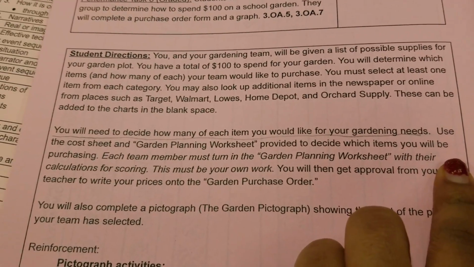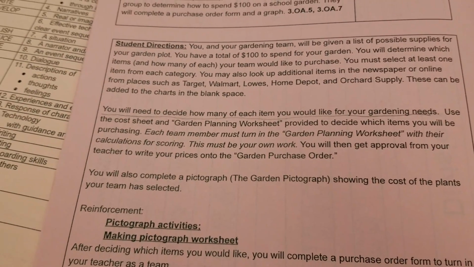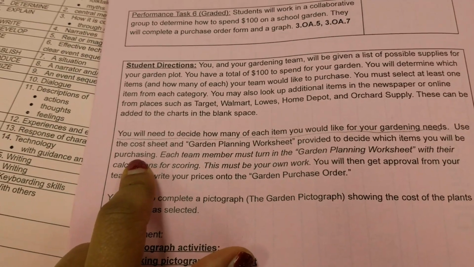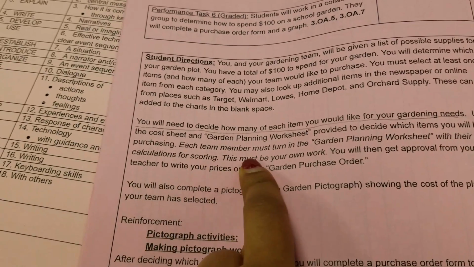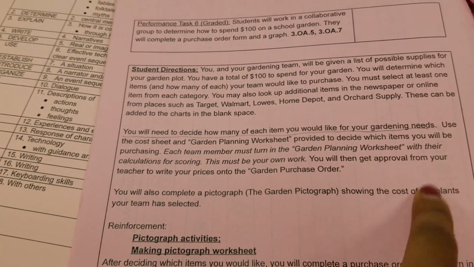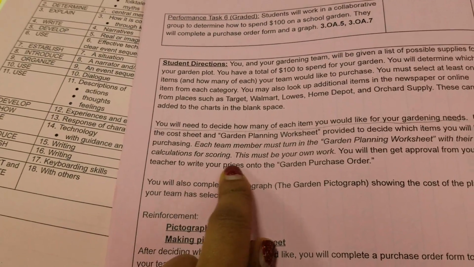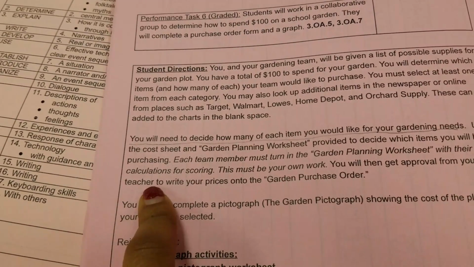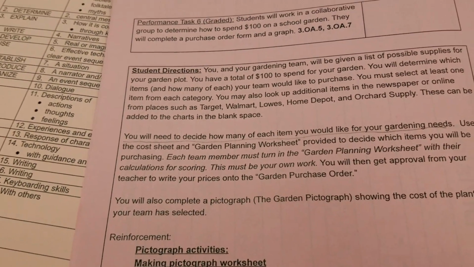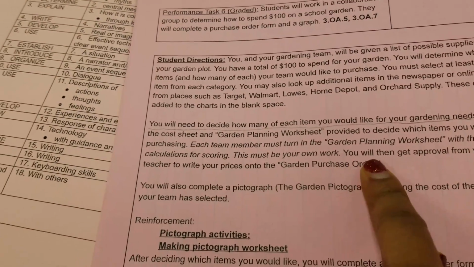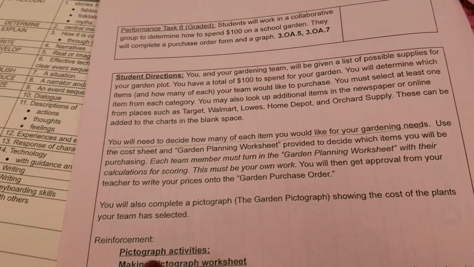So let's go back to the directions. Use the cost sheet and garden planning worksheet provided to decide which items you will be purchasing. Each team member must turn in a garden planning worksheet with their calculations for scoring. This must be your own work. You will then get approved from your teacher to write your prices into the garden purchase order. So that means come check with me after you get this done.